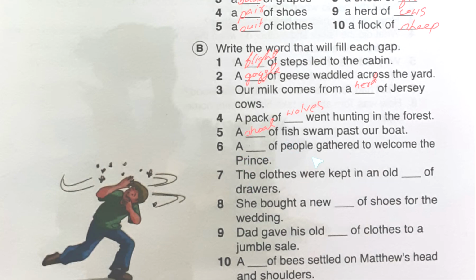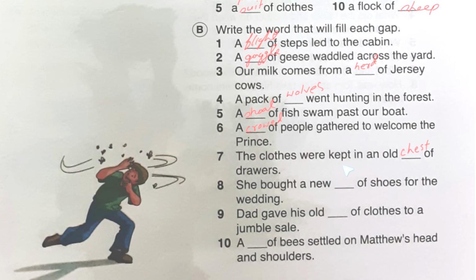Six number, a dash of people gathered to welcome the prince. What will be here? A crowd. A crowd of people gathered to welcome the prince. Seven number, the clothes were kept in an old dash of drawers. What will be here? The clothes were kept in an old chest of drawers. Eight number, she bought a new dash of shoes for the wedding. She bought a new what? New pair of shoes, a pair of shoes for the wedding.